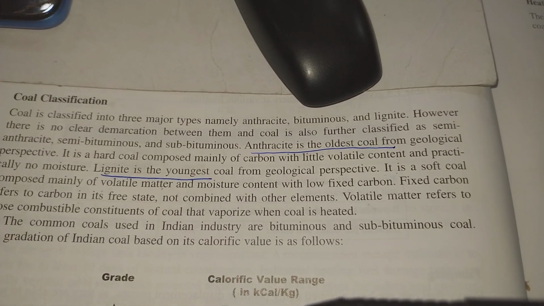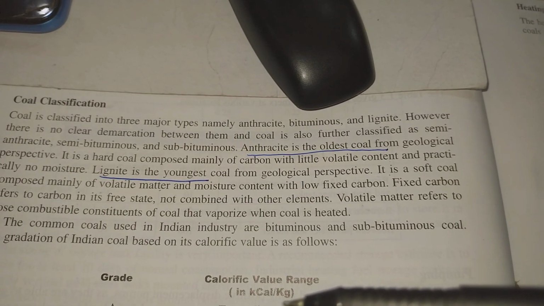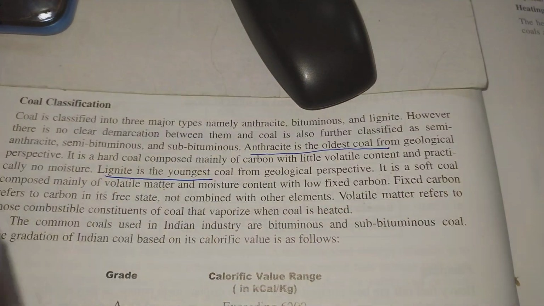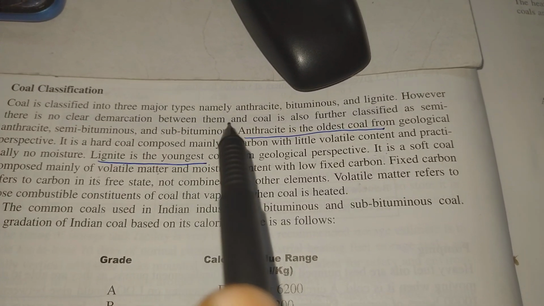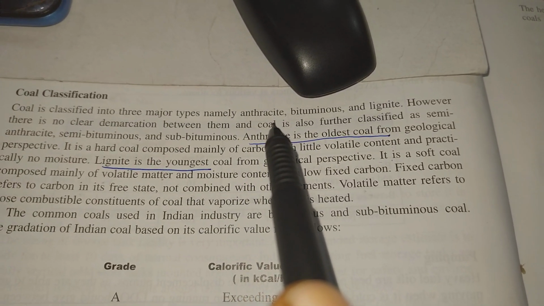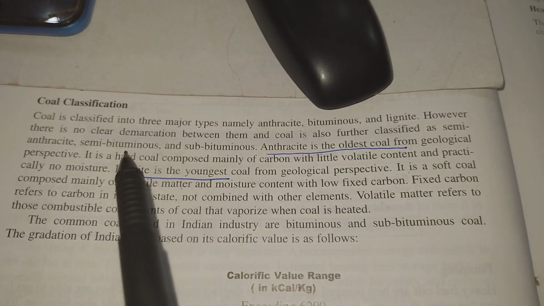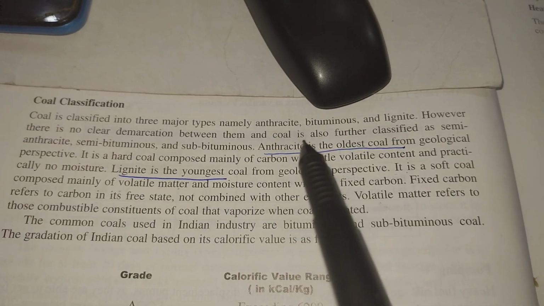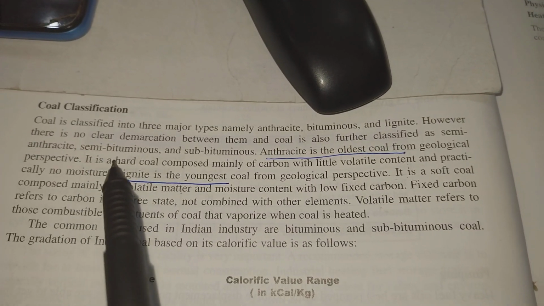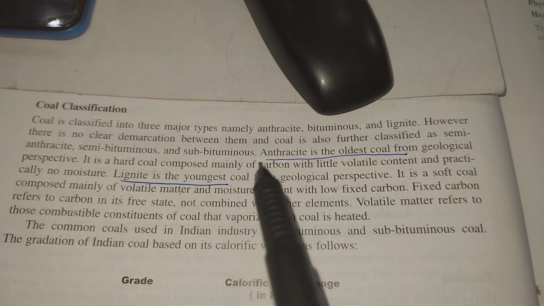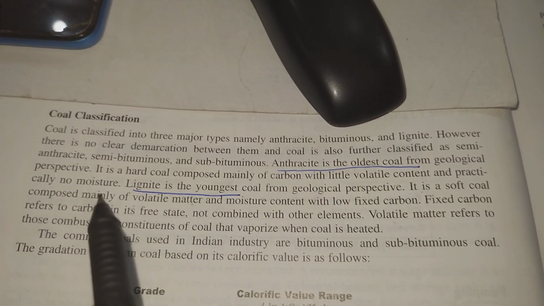Starting from coal classification, in this video we shall learn analysis of coal, engineering chemistry. Coal is classified into three major types, namely anthracite, bituminous, and lignite. However, there is no clear demarcation between them, and coal is also further classified as semi-anthracite, semi-bituminous, and subbituminous.